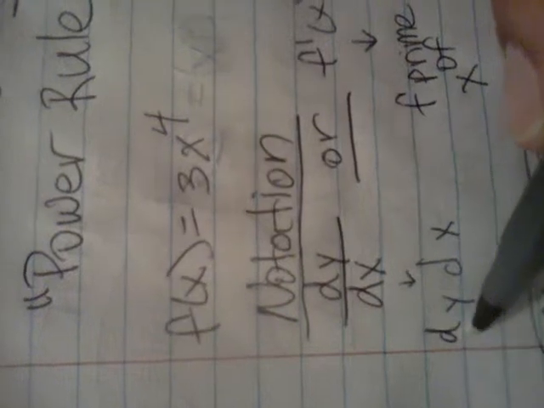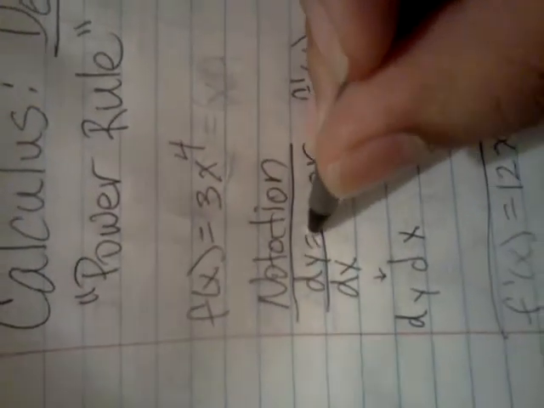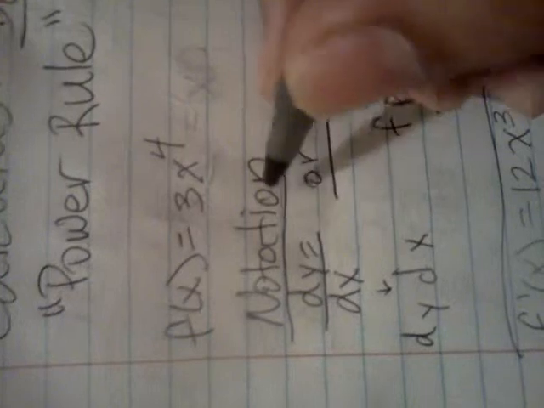Before we do, I'm just going to show you some notation. This is one way to write the derivative once you've got it, and we say the letters dy dx. So we will have dy dx equals whatever the derivative is, and we'll just put it on the right hand side.